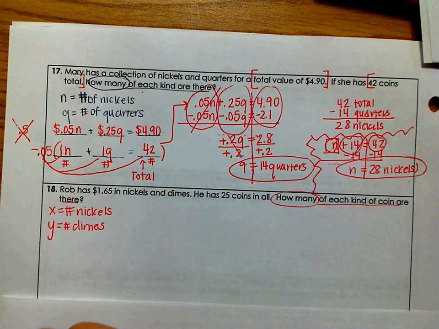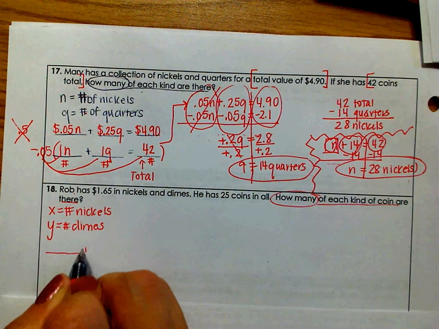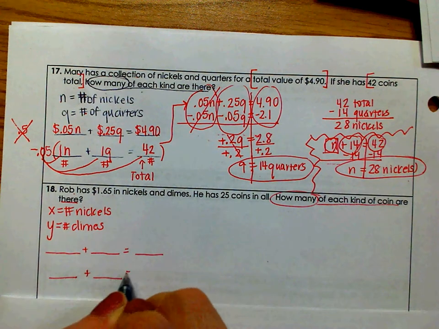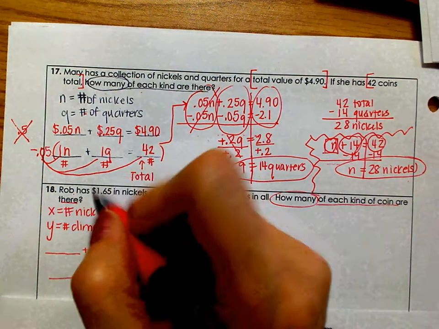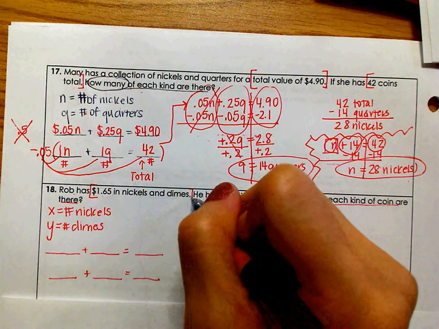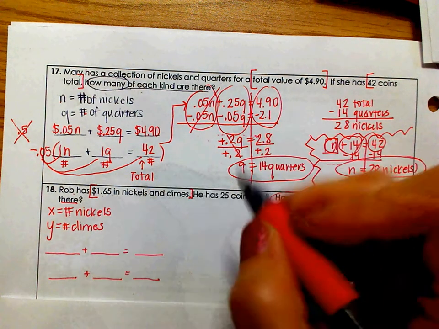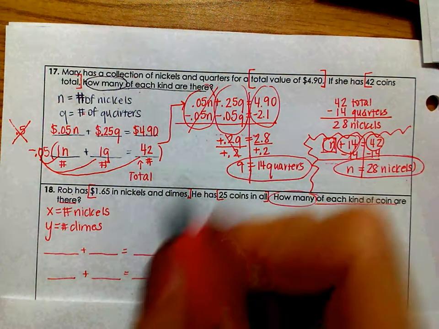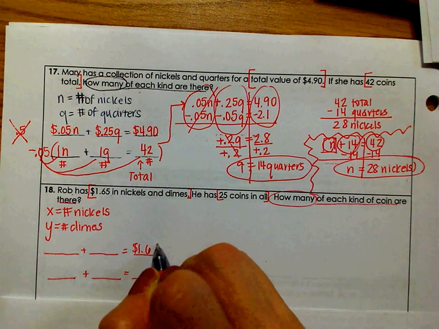All right, we need totals. So blank plus blank equals blank. Totals go here. Rob has $1.65 in nickels and dimes. That's the dollar amount, and then he has 25 coins in all. So these are two different totals. You got $1.65 is one total, 25 coins is another.